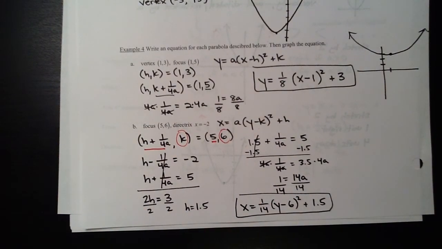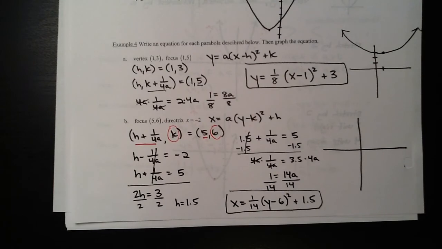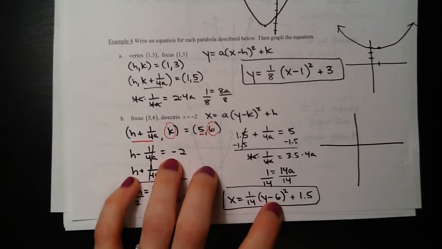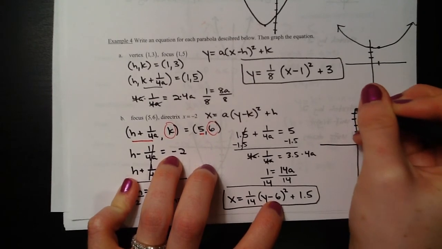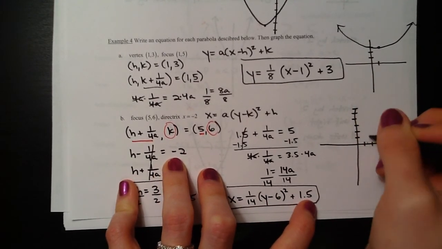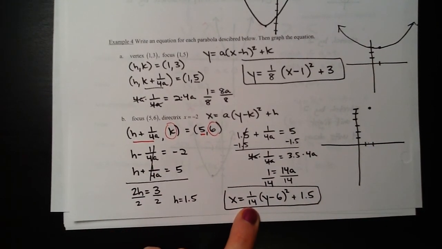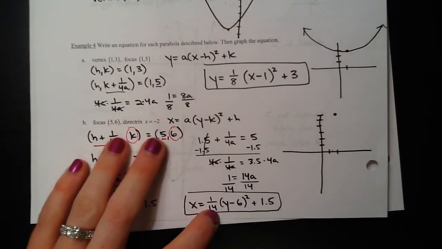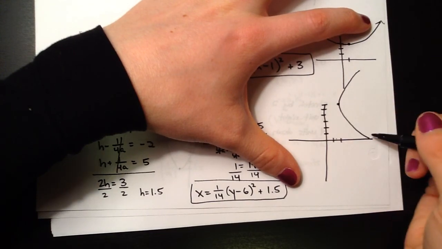Again, we're going to give it a quick sketch. For my vertex, the y value is the opposite of what I see here, so I'm going to go up to 6. And then the x value is exactly what I see here, so I'm going to go over to 1.5. So my vertex is right there. This tells me, since it's positive, that it opens to the right, and it's going to be nice and wide because of that 1/14. So something like that.